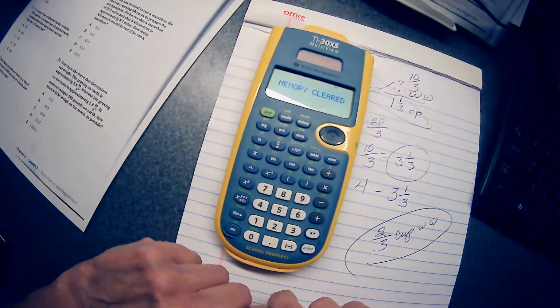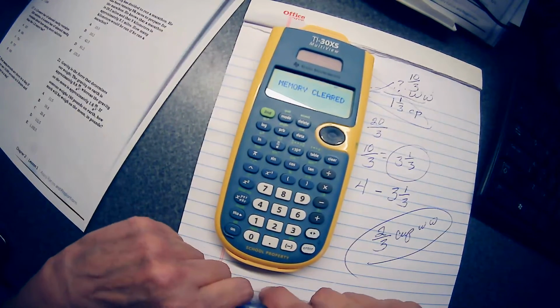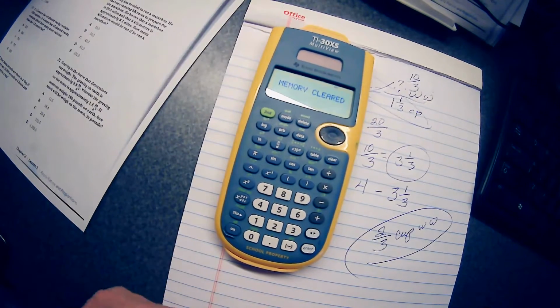Old school fractions, very time consuming. But we can do old school fractions. I would advise you to go on YouTube and look up fractions and practice doing some old school fractions on that if you need a lesson on how to add and subtract fractions.